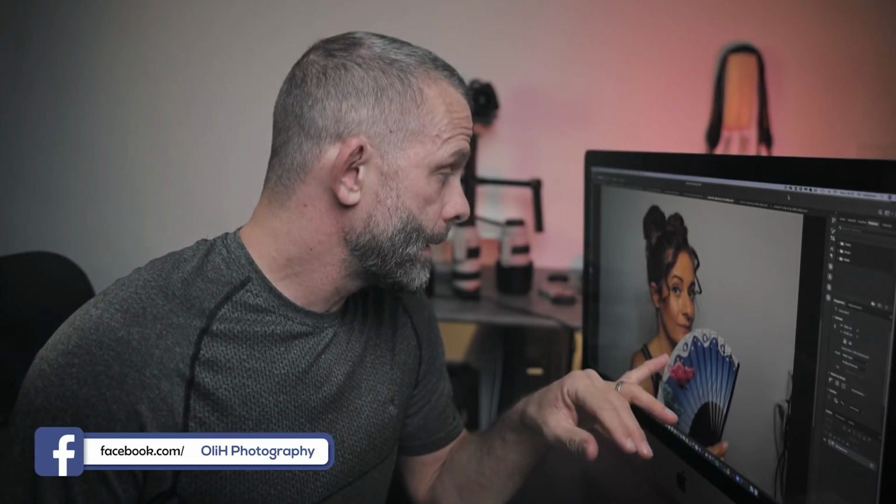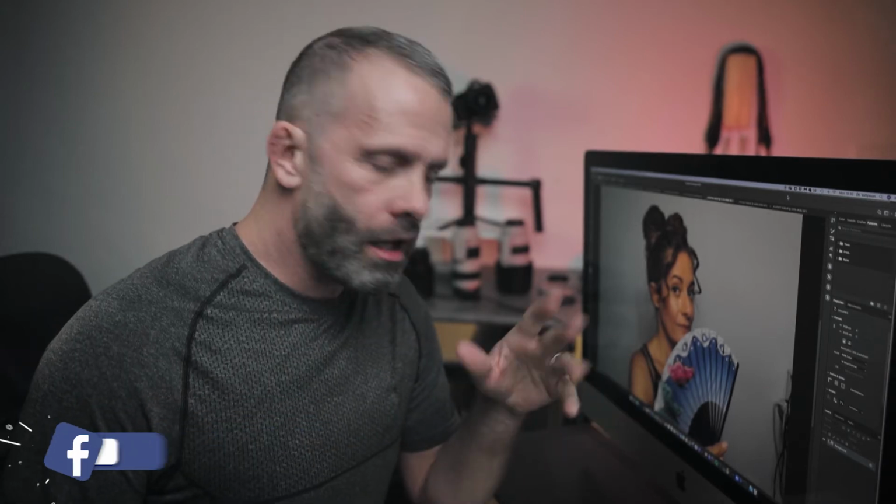But the problem I have with stuff like this, these skin softeners in Photoshop, in Luminar, in Portrait Pro, or there's a lot of stuff out there, it looks fake. It looks plasticky. The skin looks too soft. It just looks weird. And even if they show some texture of the skin, it just looks weird.